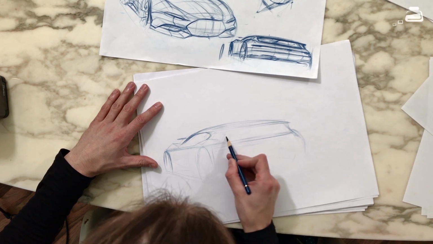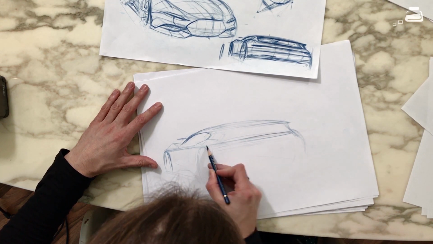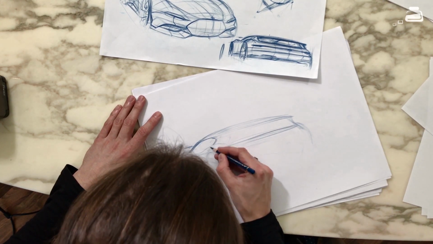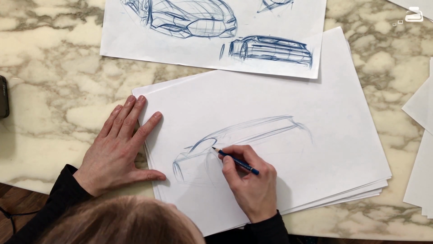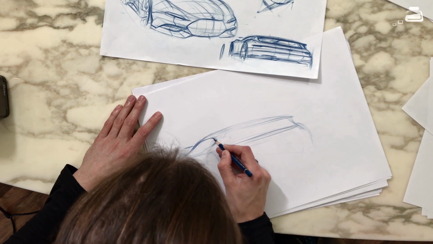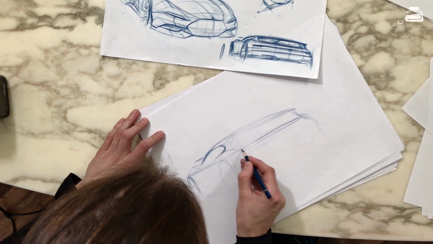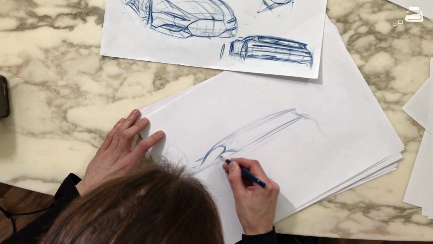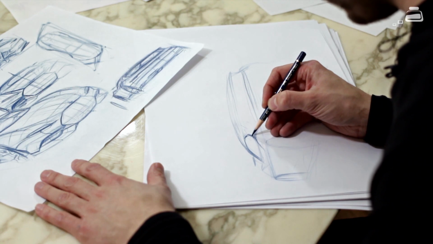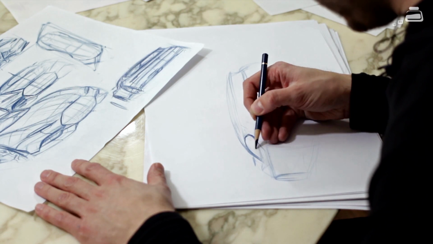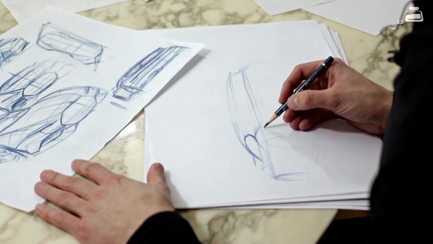So this is more or less our reference, and we can always check our reference points which we have from the side view, like we have the shoulder as a reference point. We can always check where we end up here.